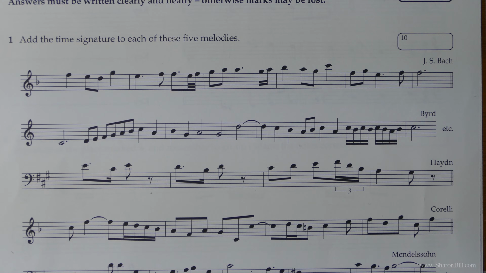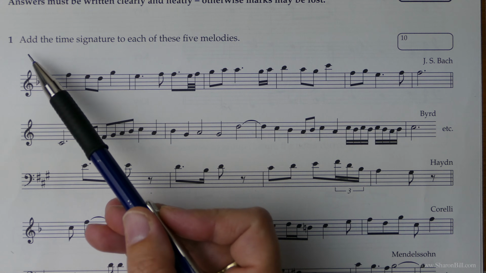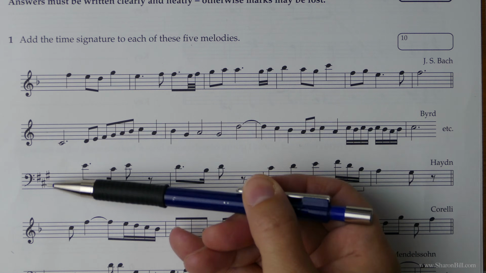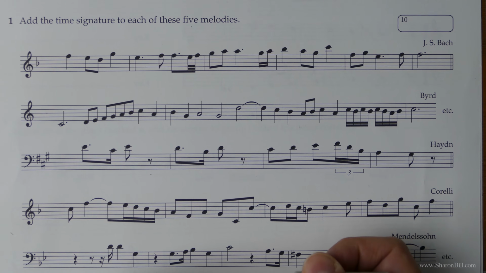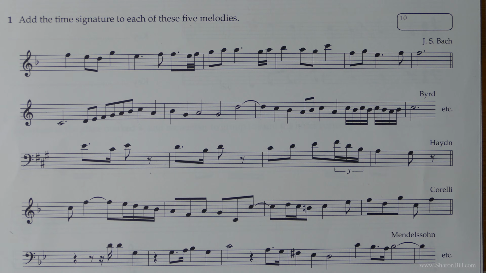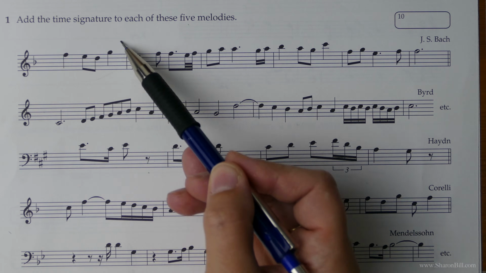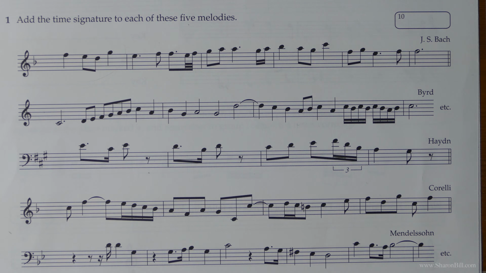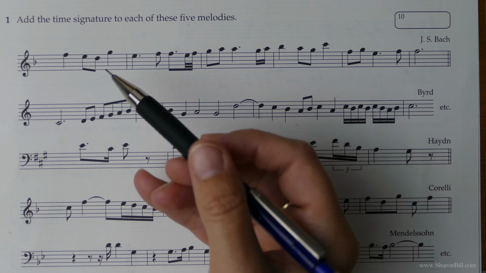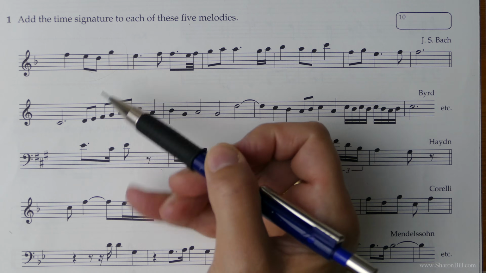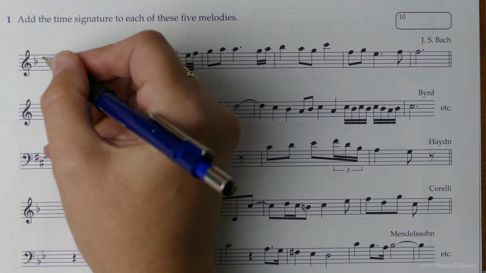So question 1 asks us to add the time signature to each of these 5 melodies. So we're going to have 5 separate time signatures here. So let's have a look at question 1. Now the first bar probably gives us the answer most easily here. And we can see that we've got 1 crotchet beat here, 2, 3 crotchet beats. So our time signature will be 3/4.